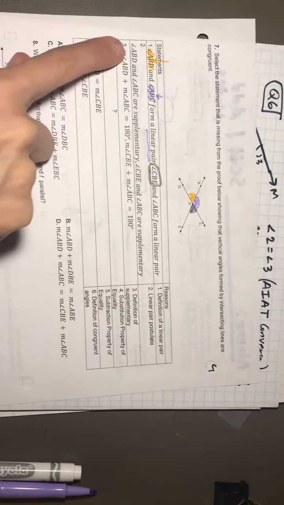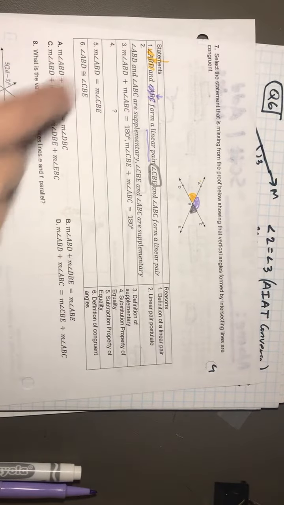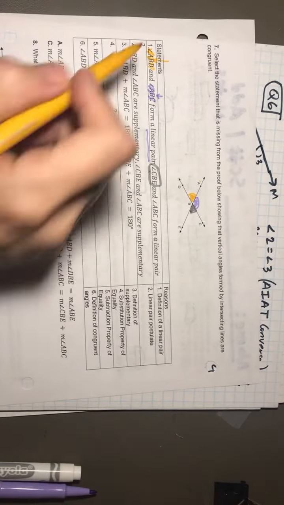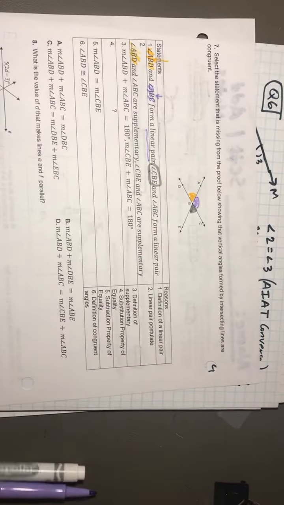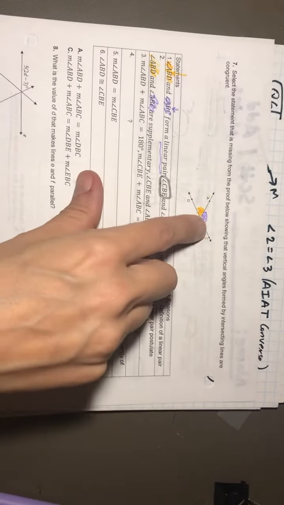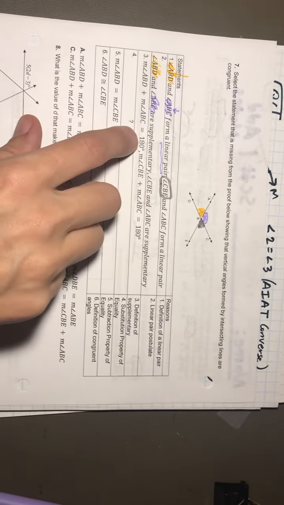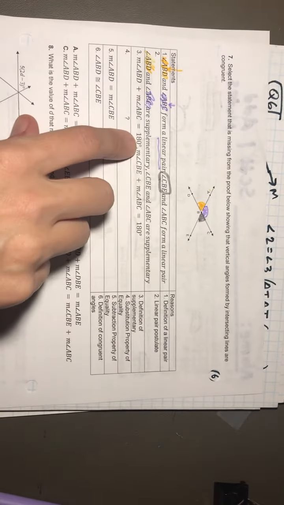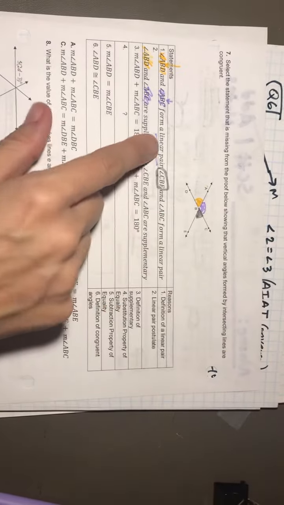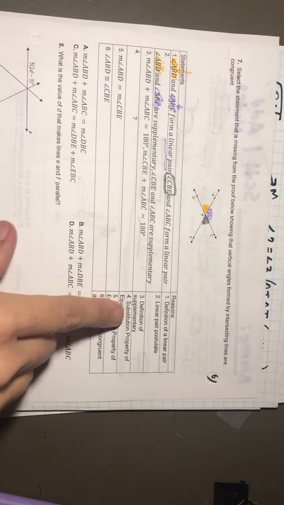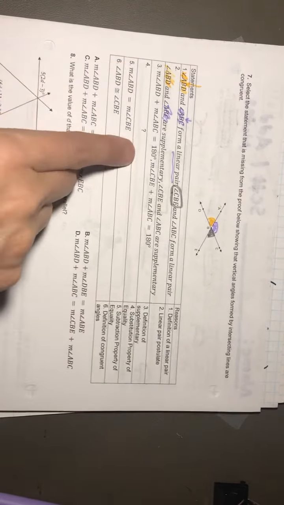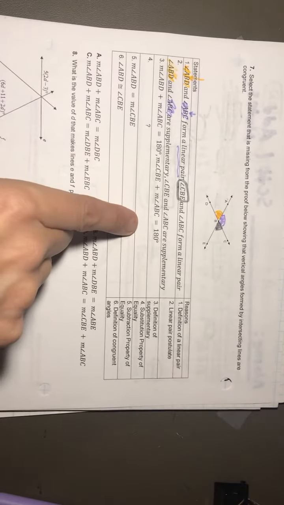So now it states angle ABD, the yellow one, and ABC, yes, purple one, are supplementary. And that's the linear pair postulate. We know that these two angles, because they form a straight line, should be supplementary, which means they add up to 180. And so they're just walking through each step one by one. Now, what step could they have taken that would have looked like substitution?